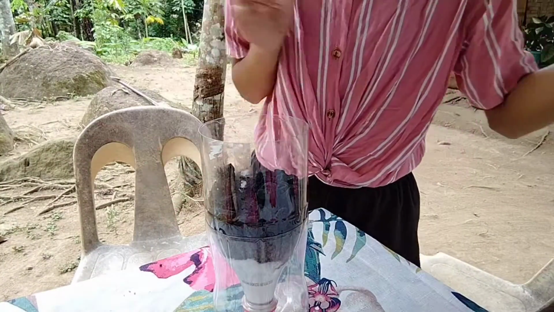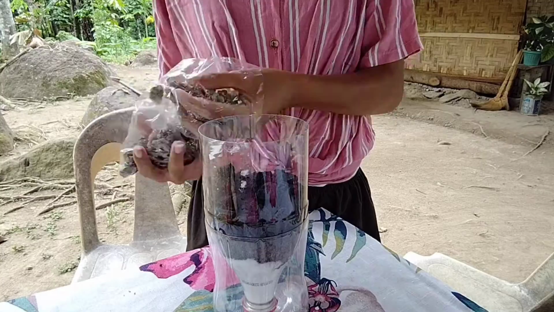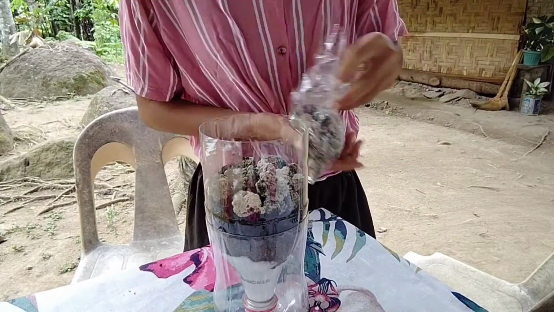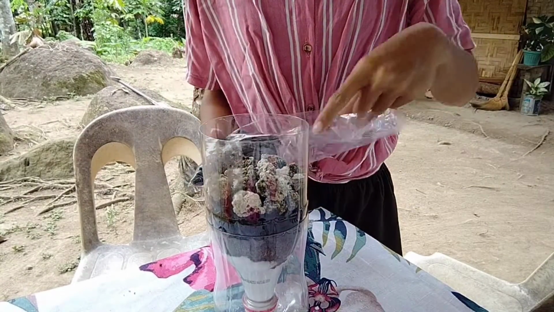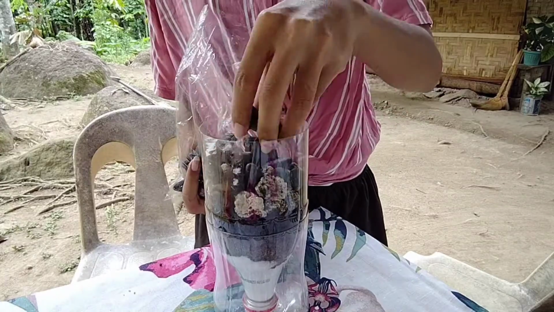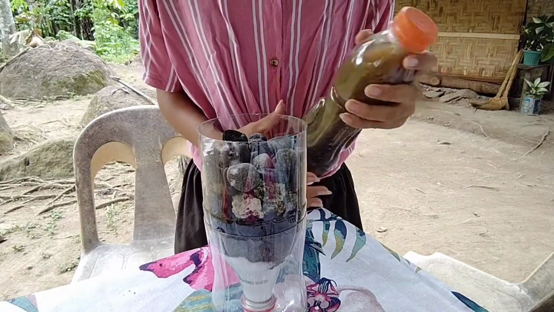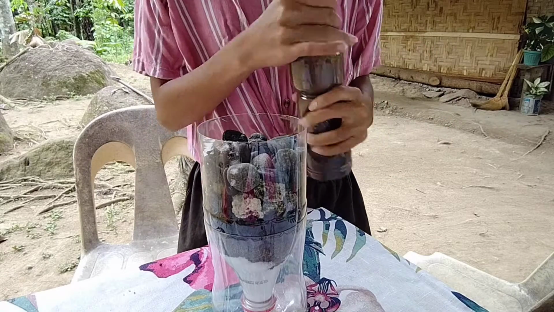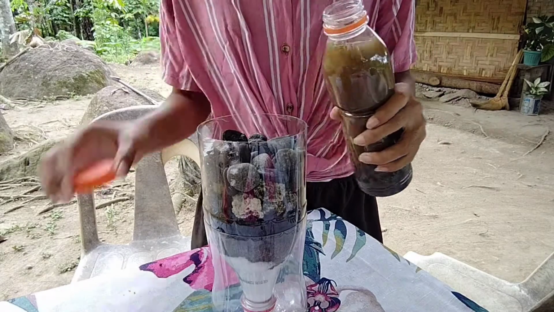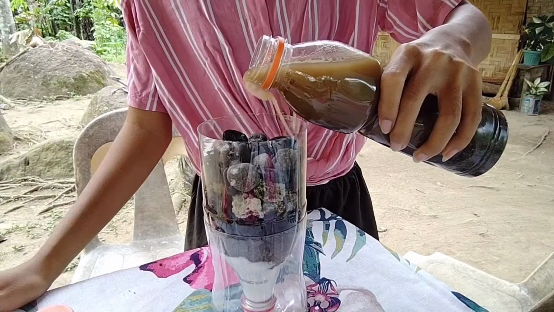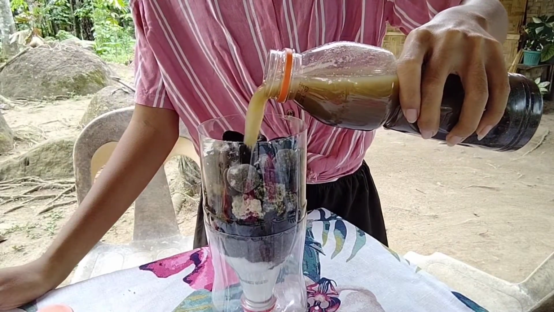Then the gravel or the pebbles. And last, the dirty water. So we put it into the filter. So kindly observe.